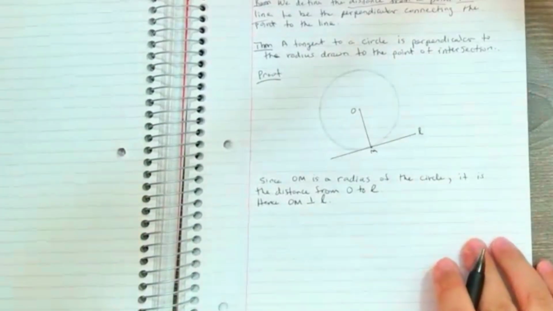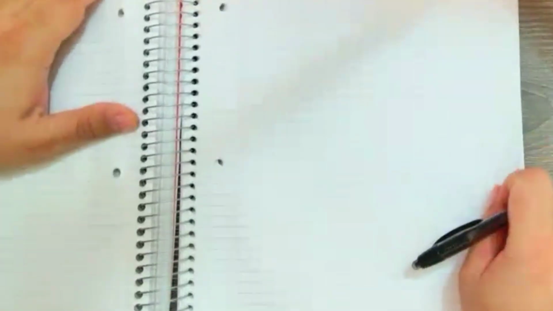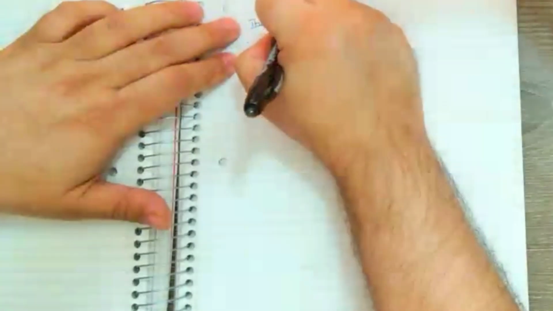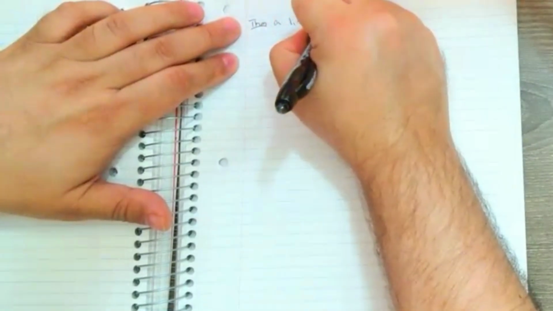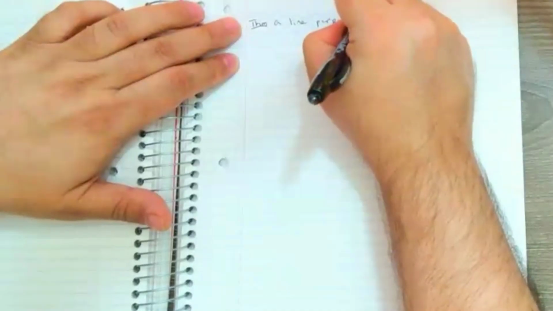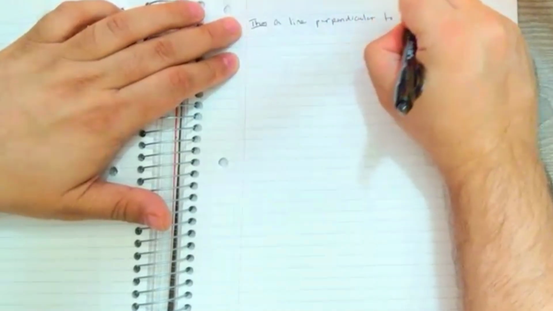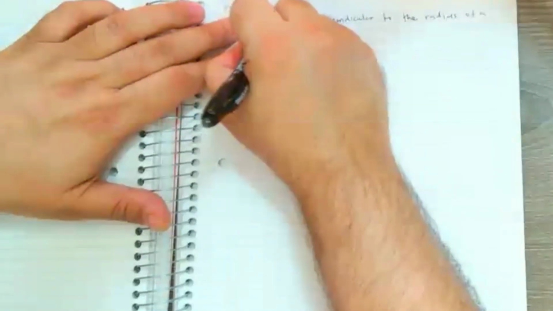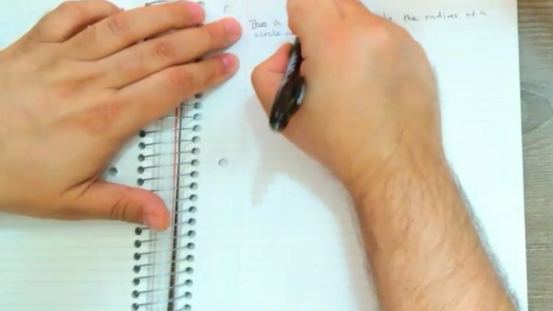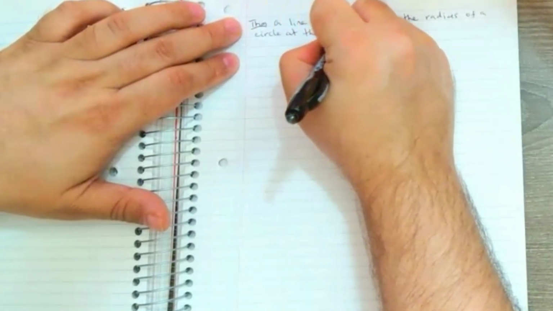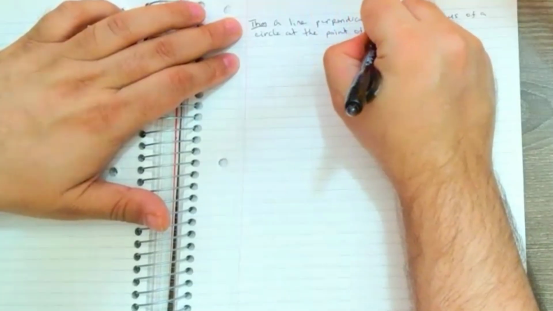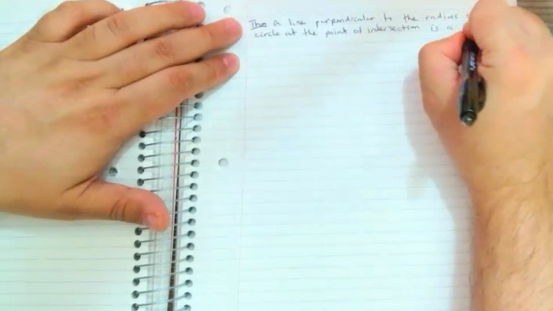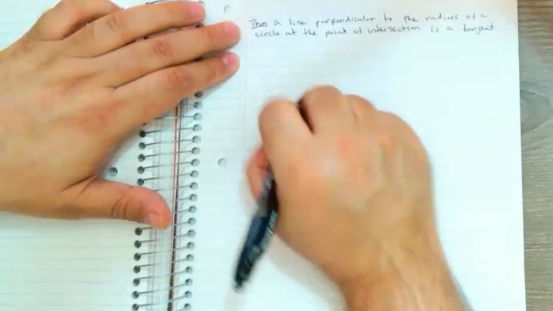So now we'll prove a related theorem. A line that is perpendicular to the radius of a circle at the point of intersection is a tangent. So proof.